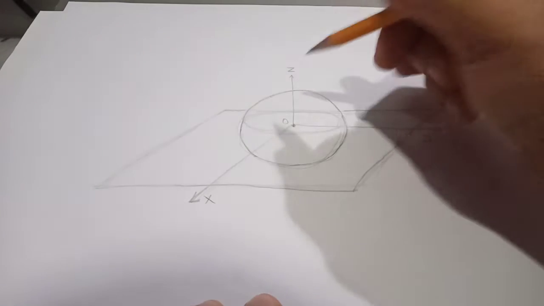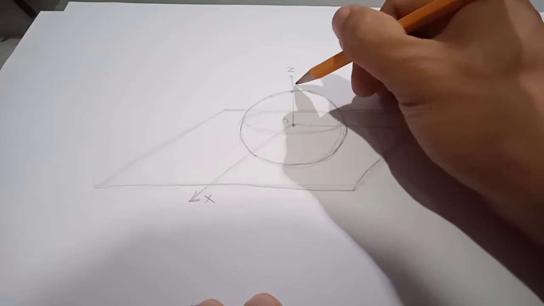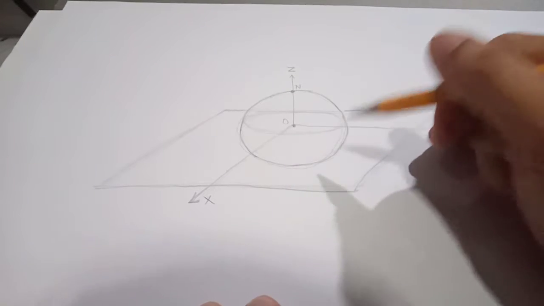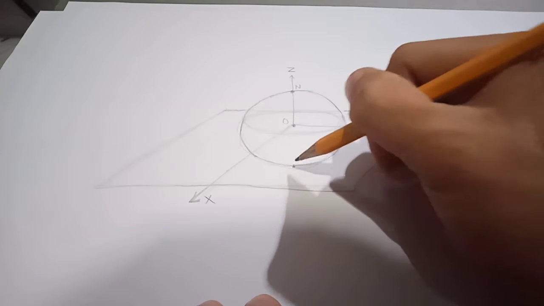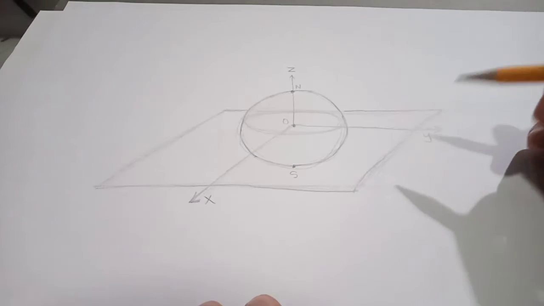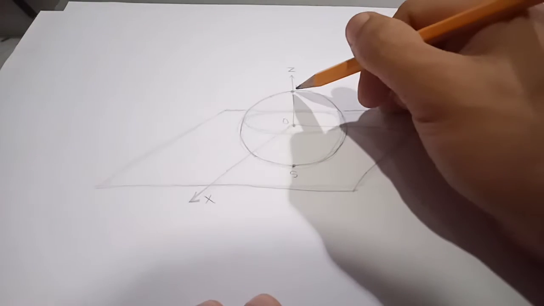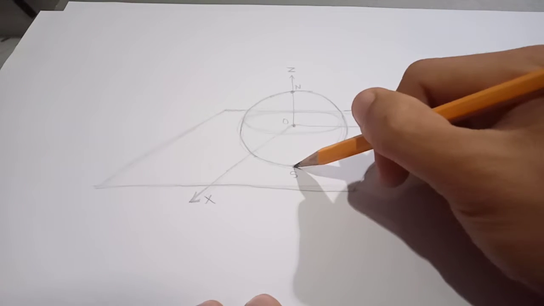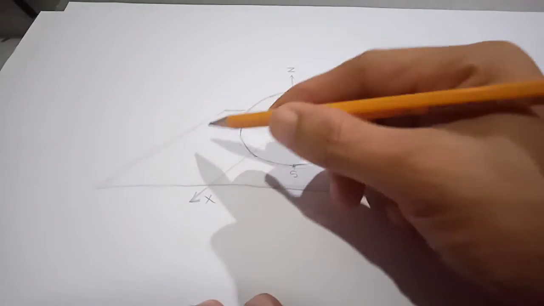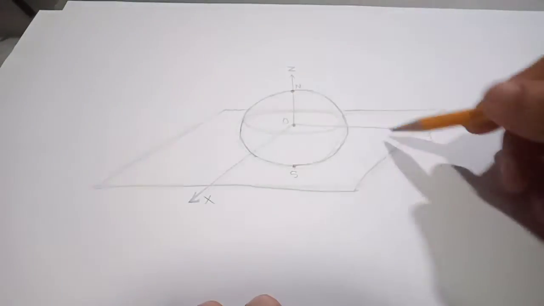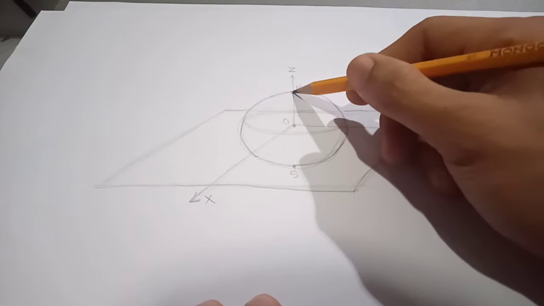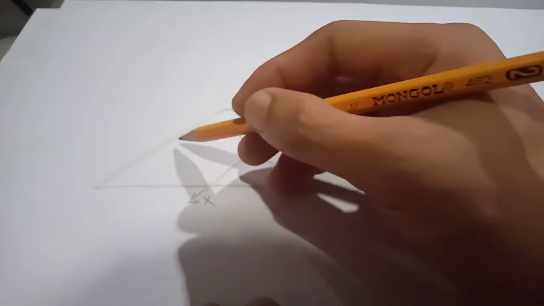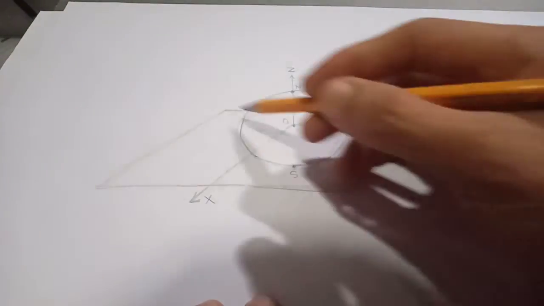On top of the sphere there's a point N called the North Pole, and at the bottom of the sphere we have the point S, the South Pole. The line that passes through point N to S is exactly perpendicular to the complex plane. As you can see here, when we connect the line from N to S, it is directly perpendicular to the complex plane.